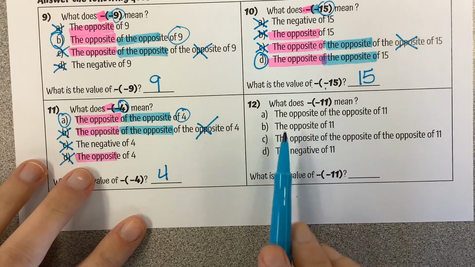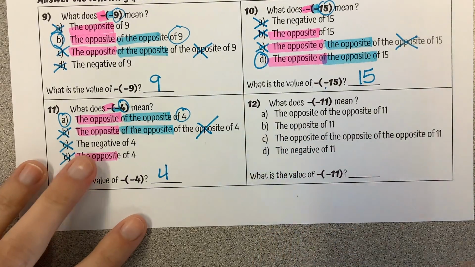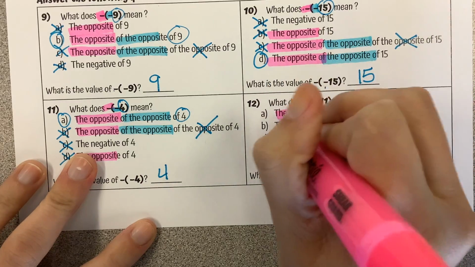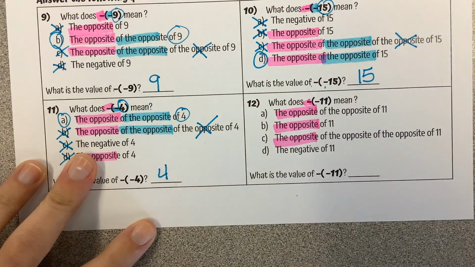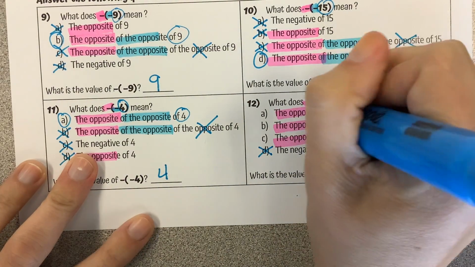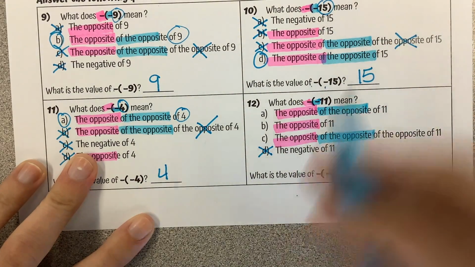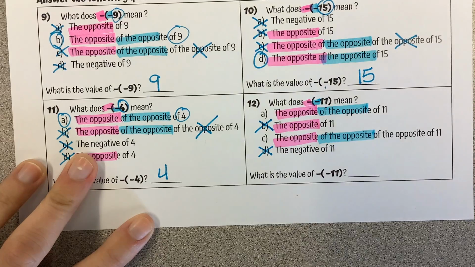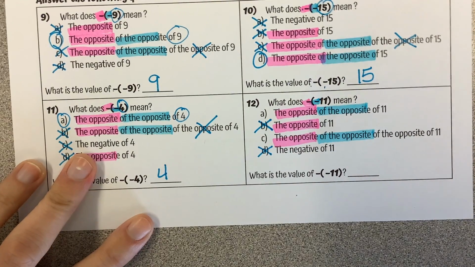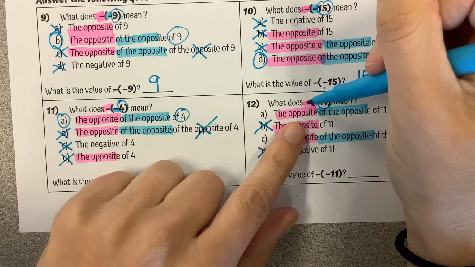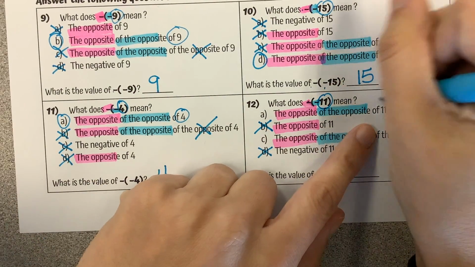For 12, what does negative 11 mean? Same thing we've been doing. We've got a negative, which is the opposite. The negative of 11 is not correct. We have a second negative, so we should have another, the opposite. B does not have that. It only has one negative. Then we have 11. So it should just be the opposite of 11.